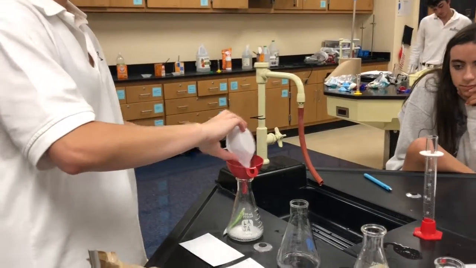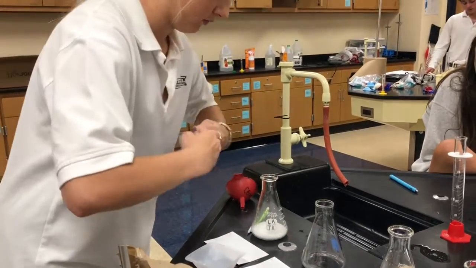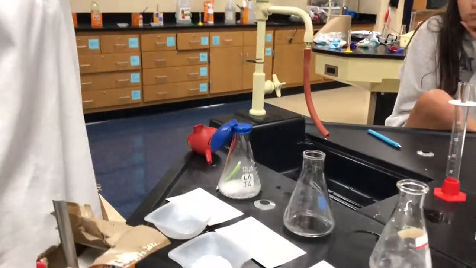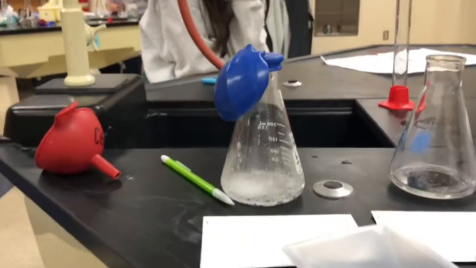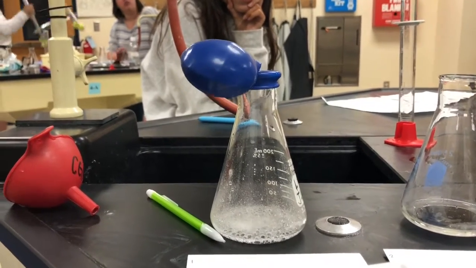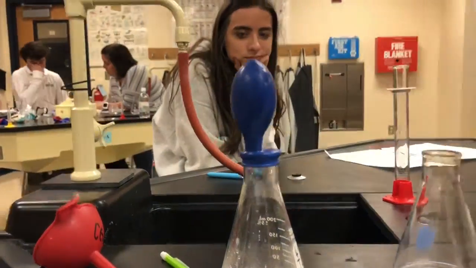In the first balloon, we added 1 gram of baking soda, which releases 0.01 moles of CO2 compared to the 0.04 moles of CO2 released from the vinegar. And this shows that the baking soda is the limiting reactant, and that's why the balloon continues to get bigger.